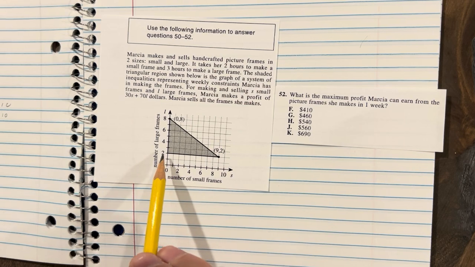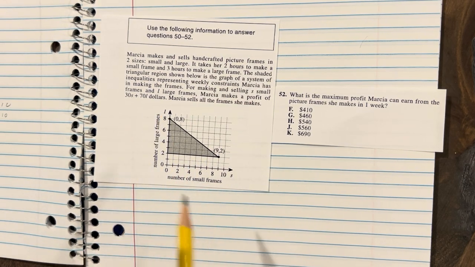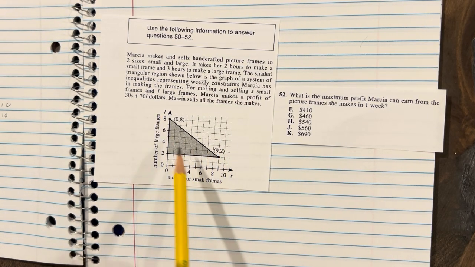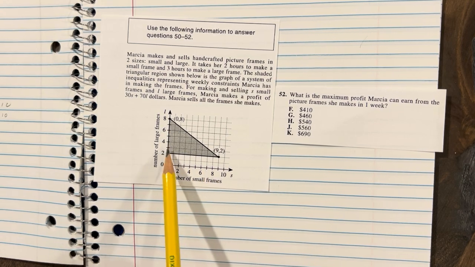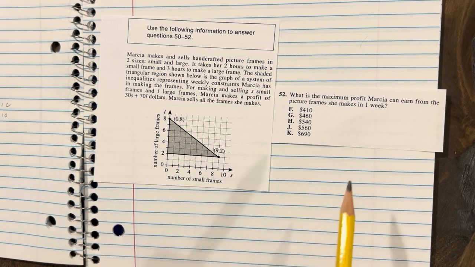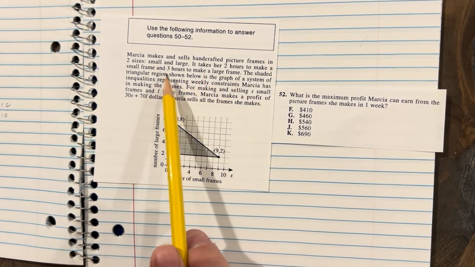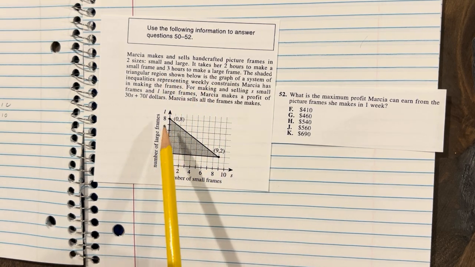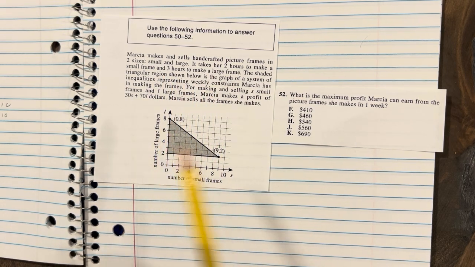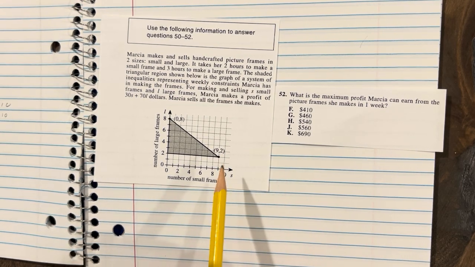So large frames can never dip below 2. They can never go above 8. One inference you can make is that this shaded region, because that represents the weekly constraints that Marcia has making the frames, it probably has something to do with her working around a 40-hour work week, for example, because it takes, on average, 3 hours to make a large frame, right? And then the most number of large frames she can make is 32, so Marcia can probably work around a 32-hour work week, for example.